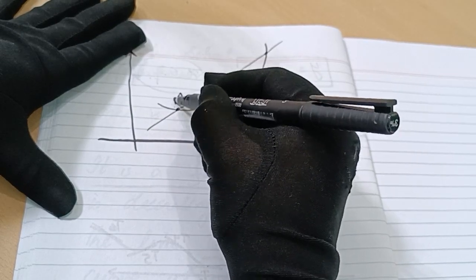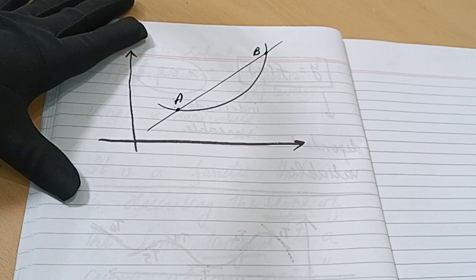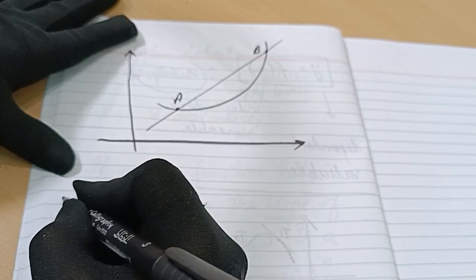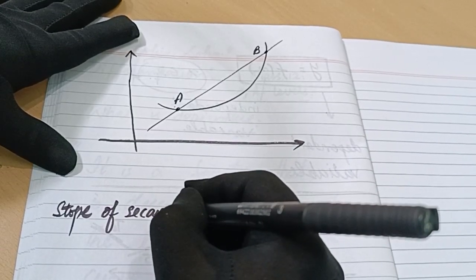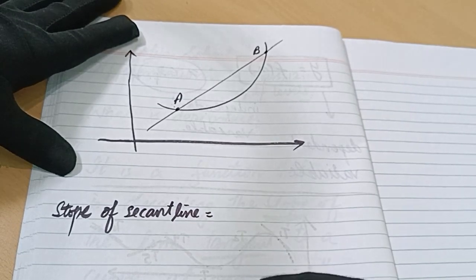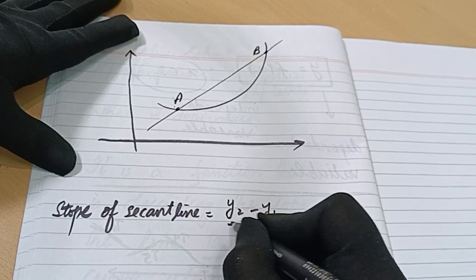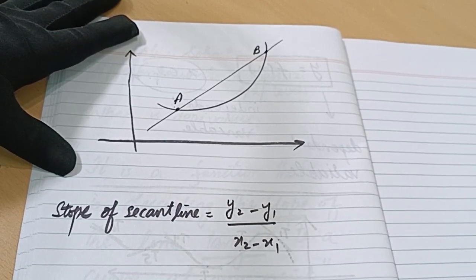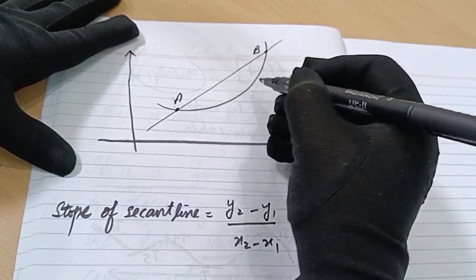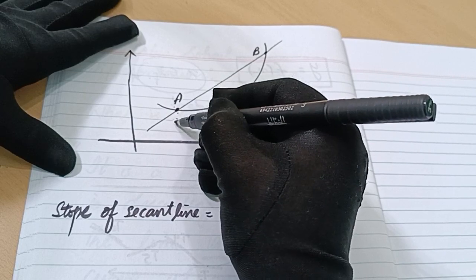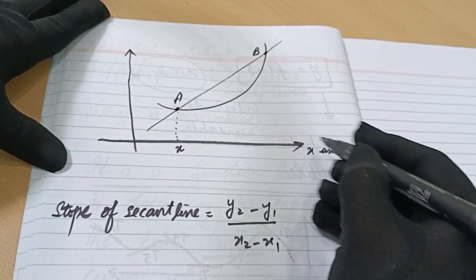Let's say this is the point A and this is the point B. So the slope of this secant line will be equal to, we know that the slope formula is y2 minus y1 over x2 minus x1. What are y2, y1? The points here for the first point and the second point. Let's take that this is the x-axis and this is the y-axis.